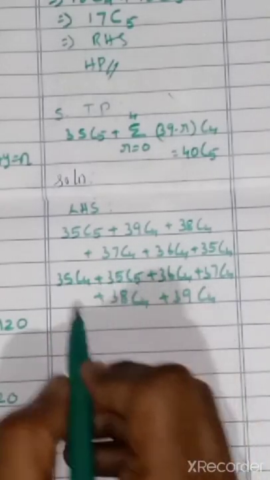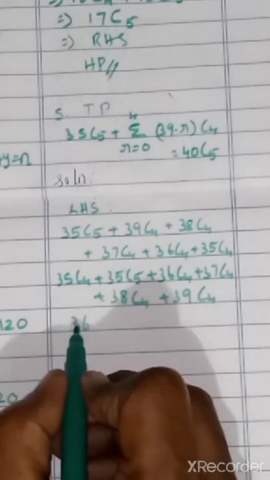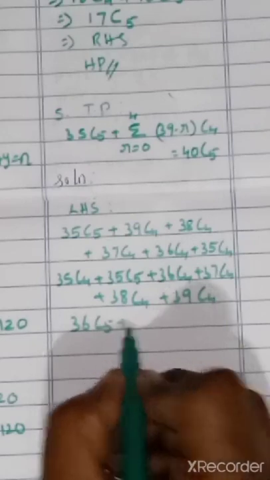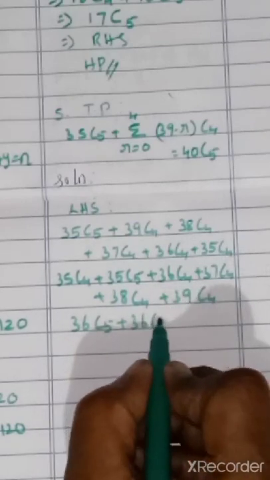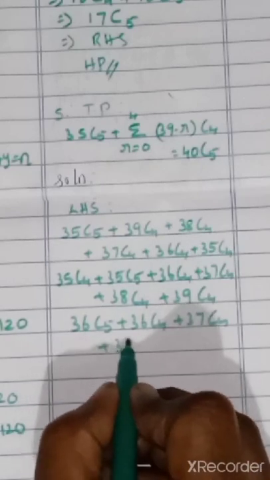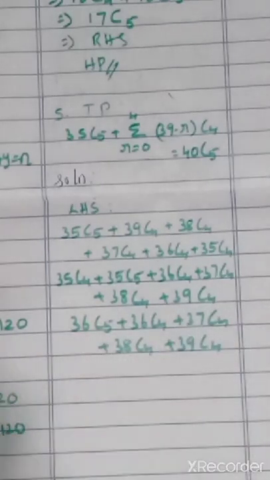Now 35C4 plus 35C5, so 35 becomes 36, bigger number 5, so 36C5, correct? Plus 36C4 plus 37C4 plus 38C4 plus 39C4.